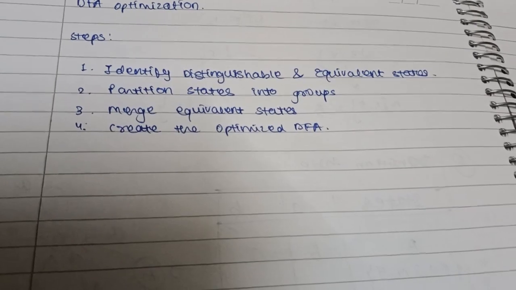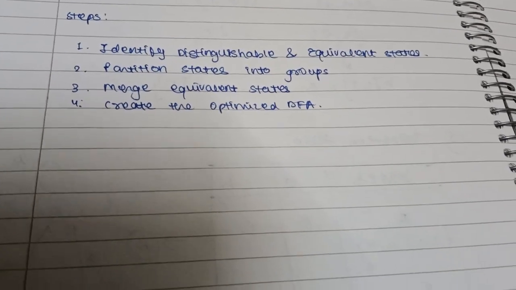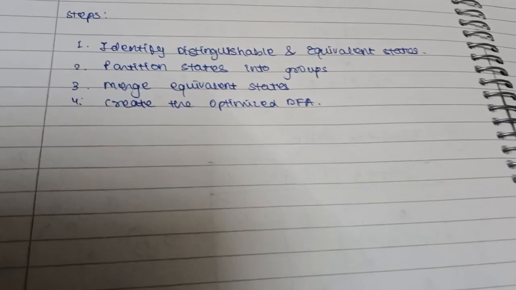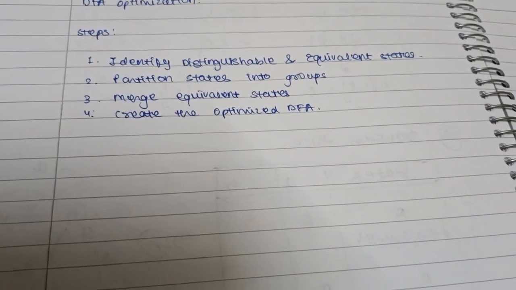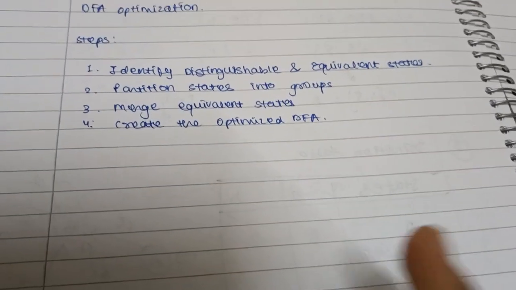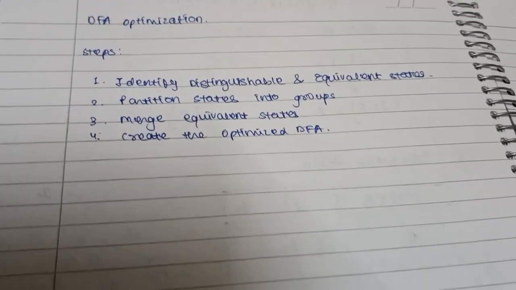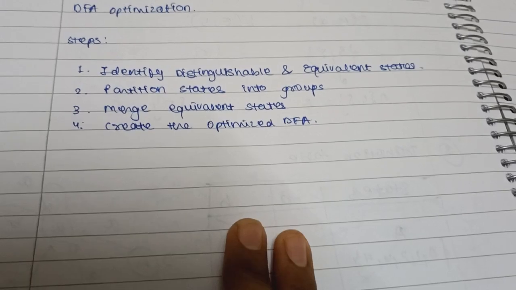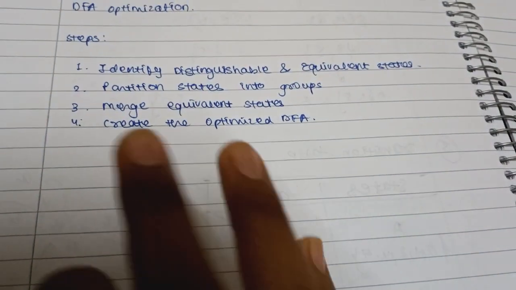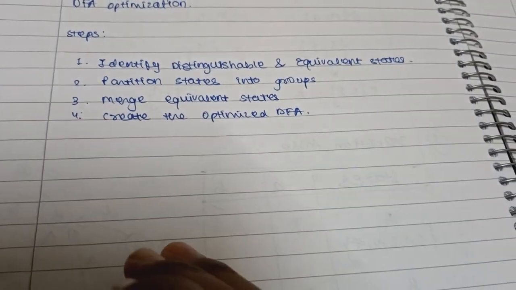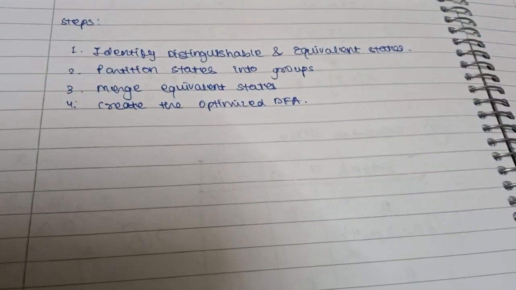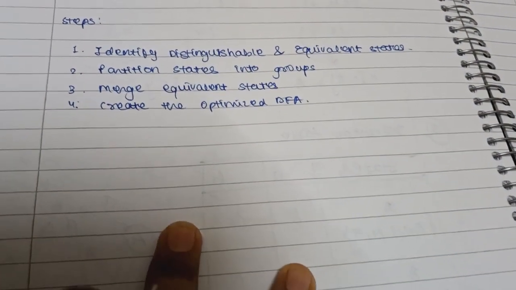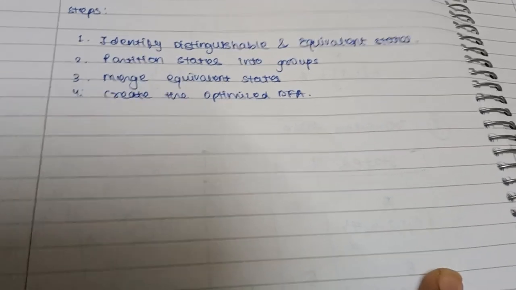In the next step, we merge the equivalent states. Once we identify the states with identical transitions, we can merge them, so we reduce the overall number of states, and that's what makes a DFA optimized. Then we can create the optimized DFA. After combining all the possible states, we construct a cleaner optimized DFA with fewer states and simple transitions. Now I'll walk through an example to make this process clearer.